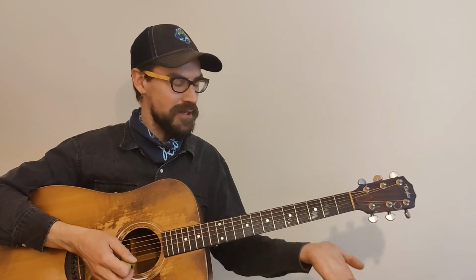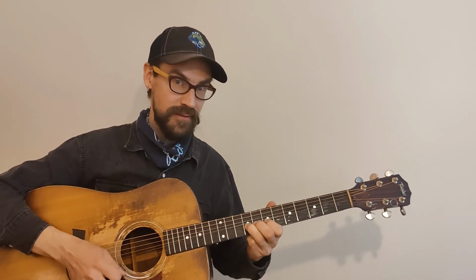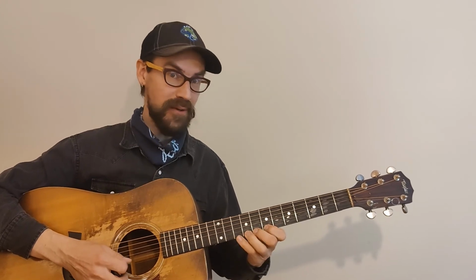Here's something cool for you to understand about this lick. You can do it anywhere that you can find those notes. Okay? So if you're in G, I was telling you about the D shape up here. Well, B, C, C sharp, D, that's right here.